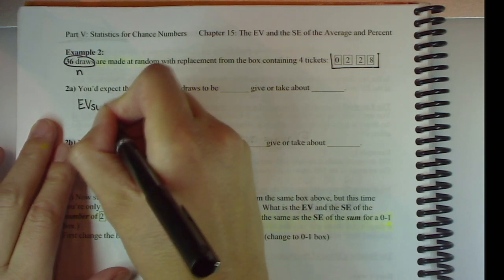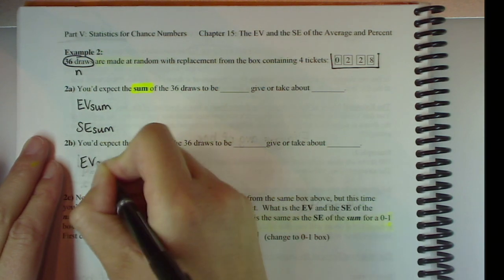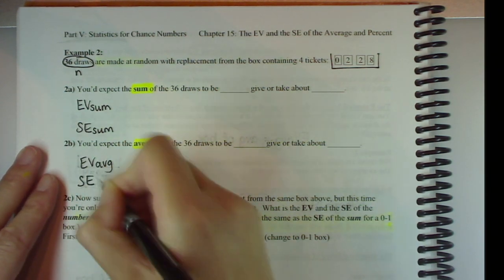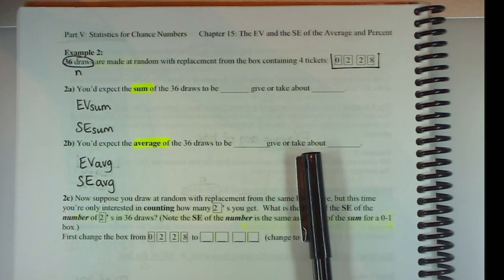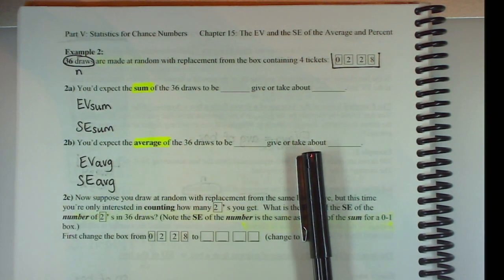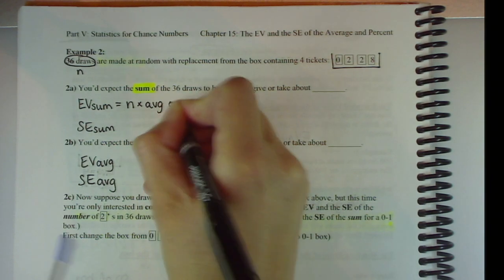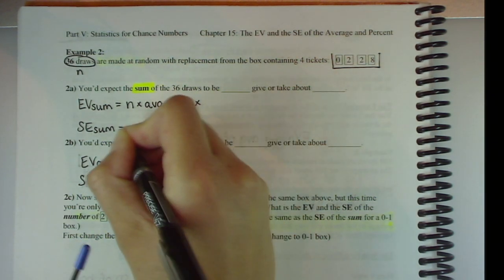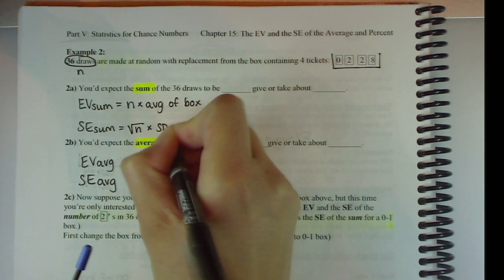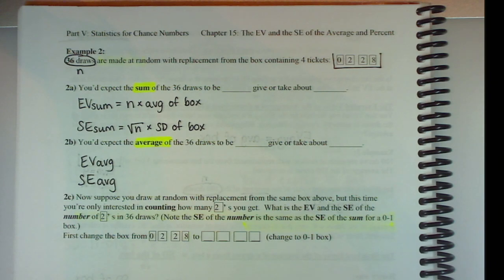So sum is a review. Expected value of the sum, standard error for the sum, and then expected value of the average, standard error for the average. So I'm going to have you guys do the sum, and then for the average, we can use the new formulas to do those. So go ahead for expected value of the sum. Here, I'll even do this. N times the average of the box, square root of n times the SD of the box, and go ahead and answer those.